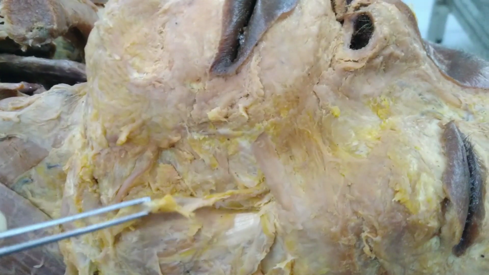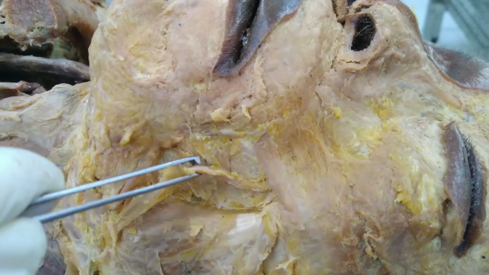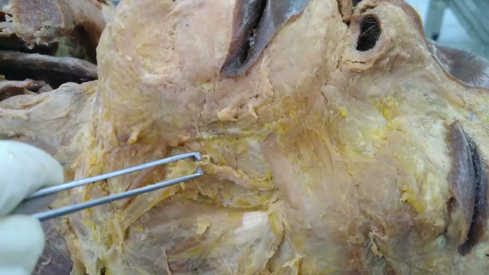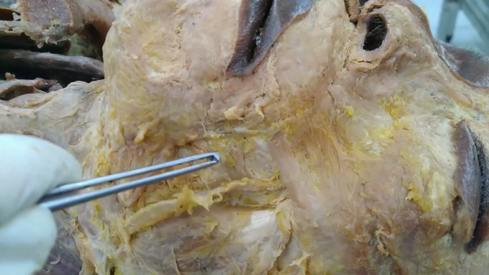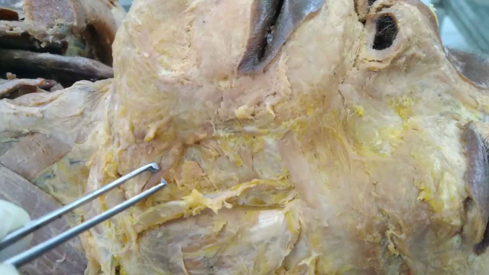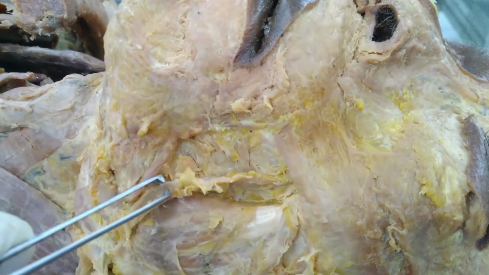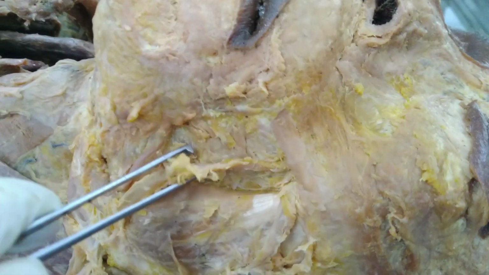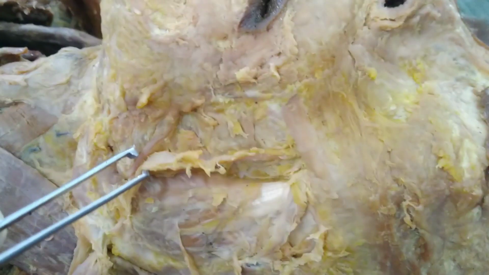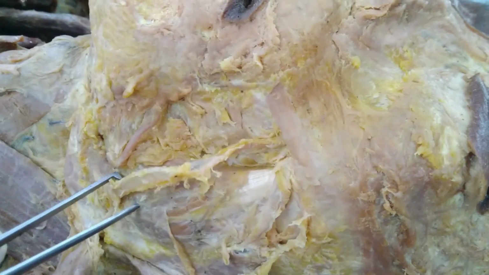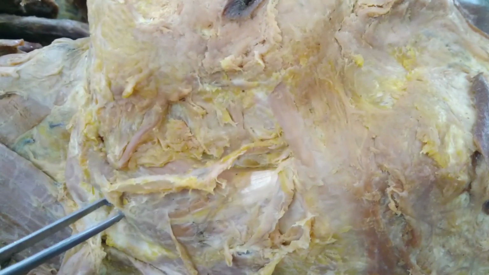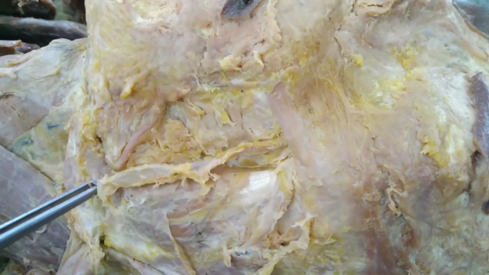You can also see right here, alongside but not really running close to the artery, this is the facial vein. So try to review where does it drain. The facial vein, where does it drain? It's one of the tributaries of the large vein of the neck.